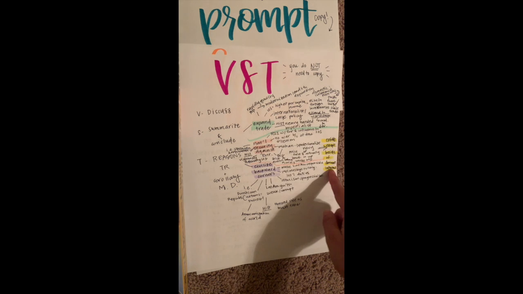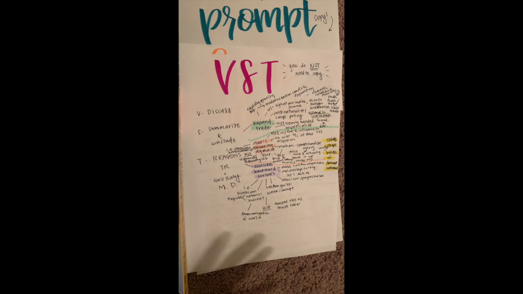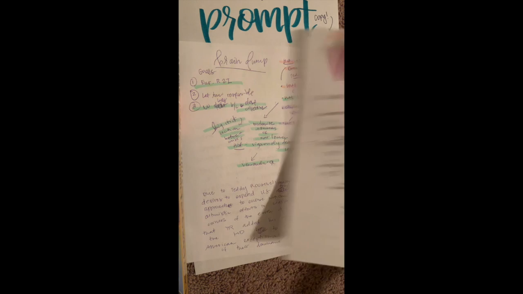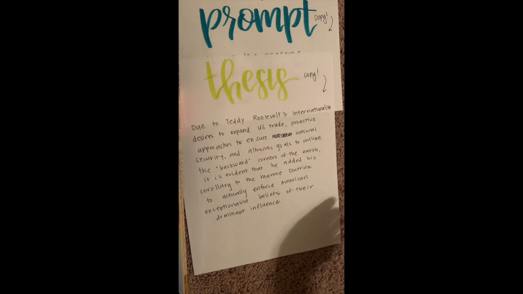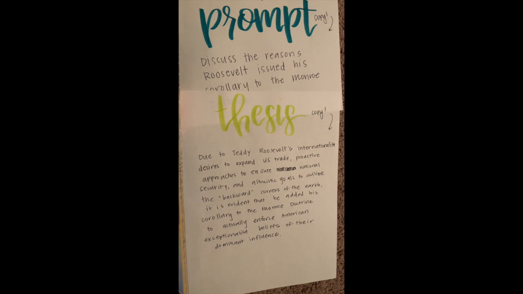These are my 3 reasons that support it, and then all of my evidences that then support the whole thing, proving my point. And then I would get my thesis, which I would just plug and chug from my outline. Due to Teddy Roosevelt's internationalist desires to expand U.S. trade, proactive approaches to ensure national security, and altruistic goals to civilize the backward corners of the earth, it is evident that he added his corollary to the Monroe Doctrine to actually enforce American exceptionalist beliefs of their dominant influence.